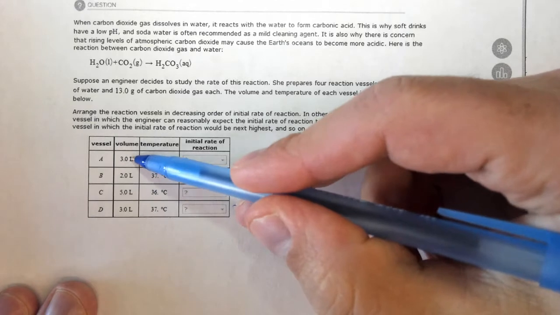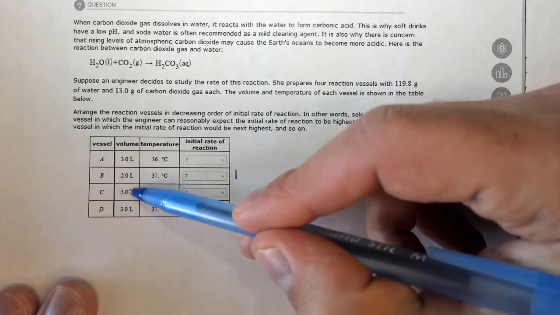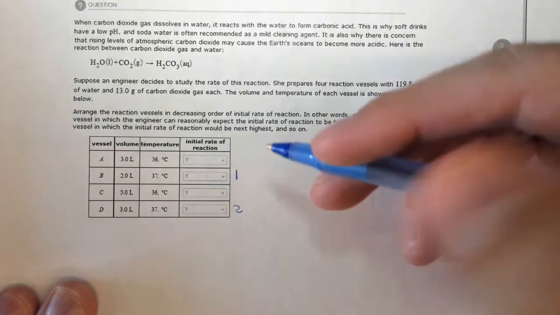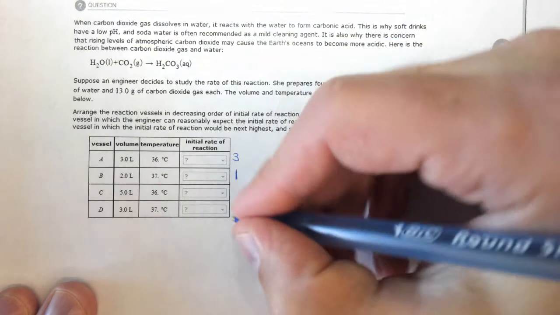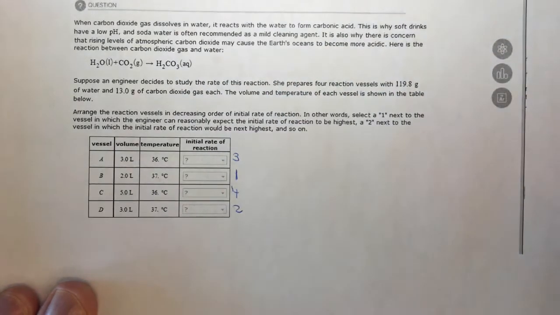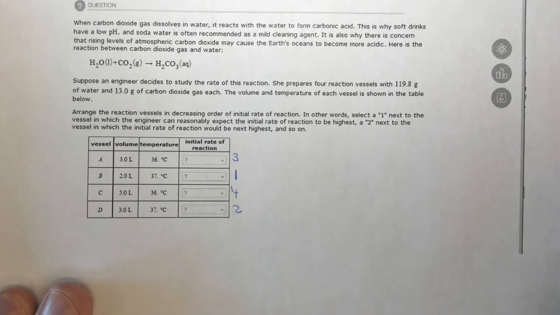The next one is 3 liters again, but now it's only at 36 versus 5 liters at 36. So 3 liters at 36 is a smaller volume at the same temperature versus 5 liters at 36, which is going to be the slowest because we have the largest volume and the lowest temperature.